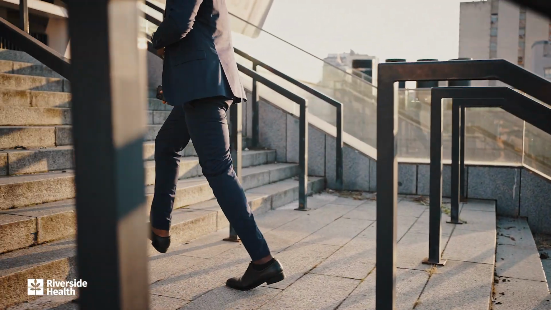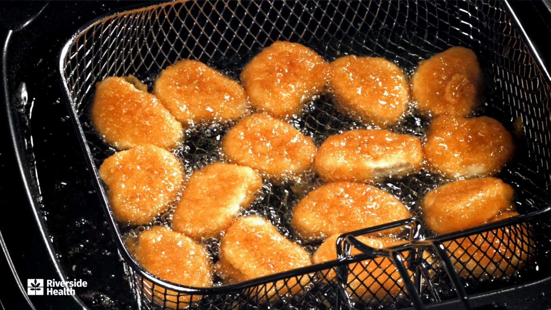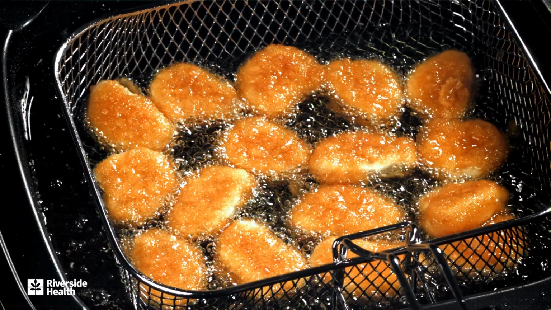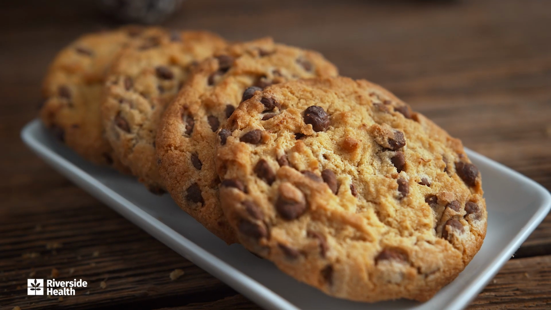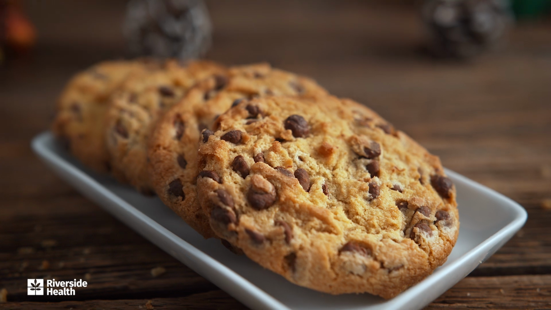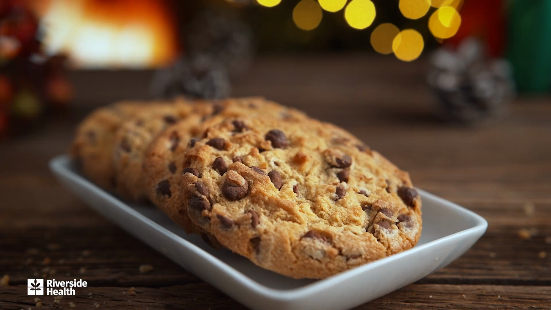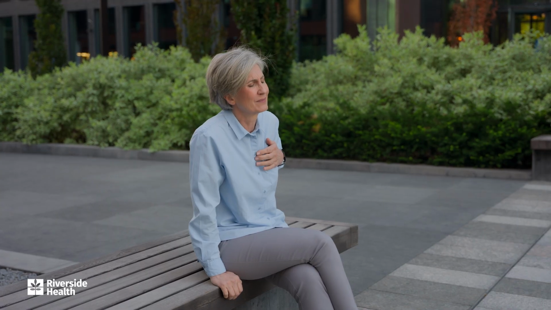The reason that most people will develop calcium in their arteries is usually related to diet and lack of exercise. Doing things like eating fried foods, highly processed foods, or foods high in sugar or high in saturated fats usually and traditionally have been the causes of developing heart disease or developing plaques in the arteries.